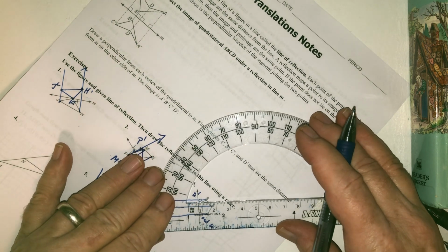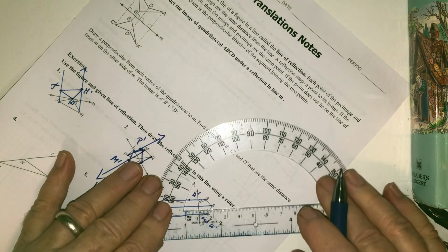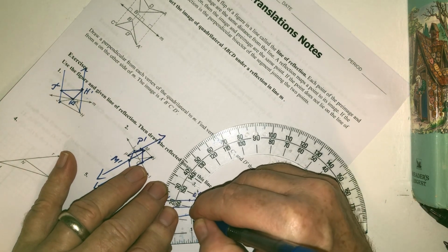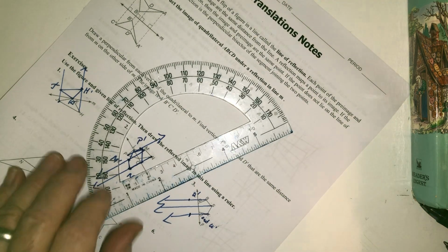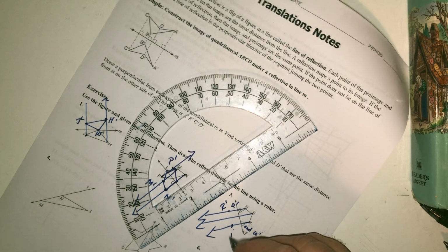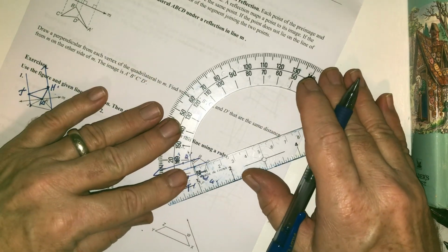Looks like about 6/10 of a centimeter. 6/10 of a centimeter would be approximately there, and 6/10 of a centimeter would be approximately right there. All right, so here's R prime, and this is point T prime. All right, and now I'm going to measure from S to the line of reflection.